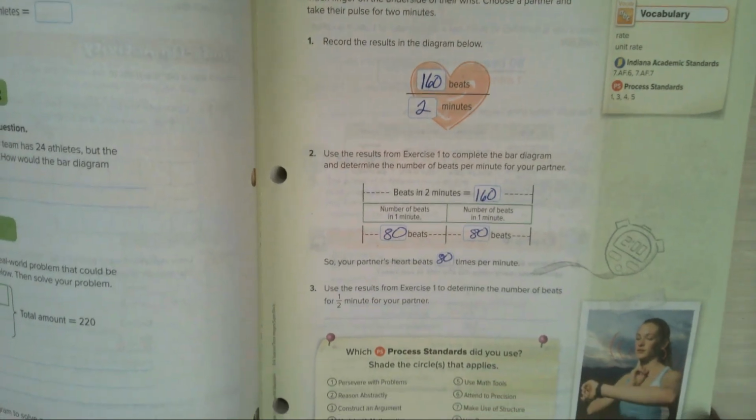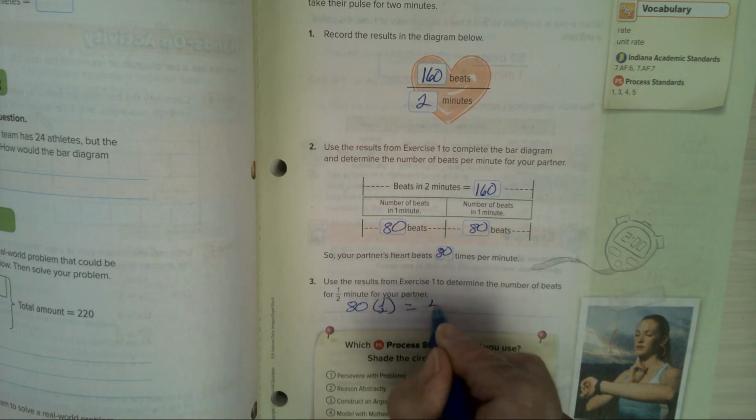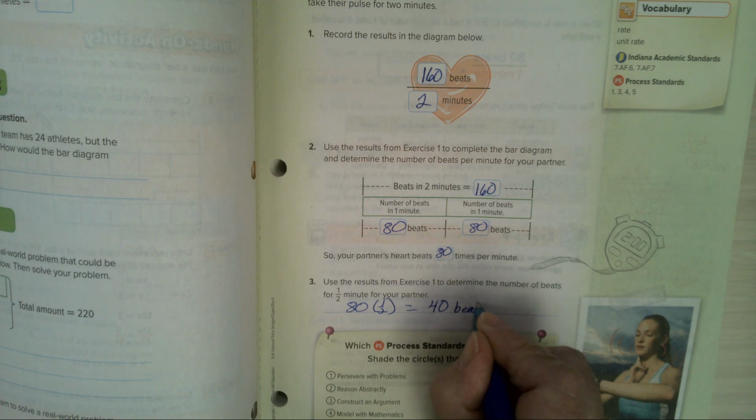Problem number 3. Use the results from exercise 1 to determine the number of beats for half a minute. Well, you're going to take 80 times a half, and you will get 40 beats in a half a minute, or 30 seconds.